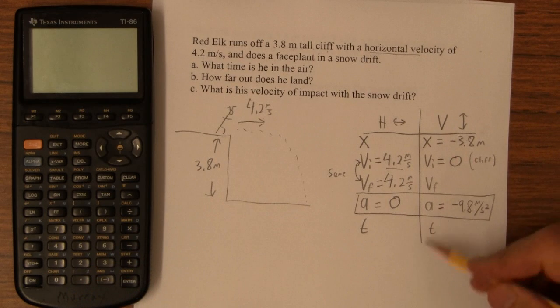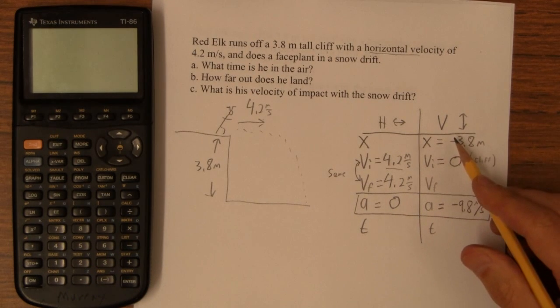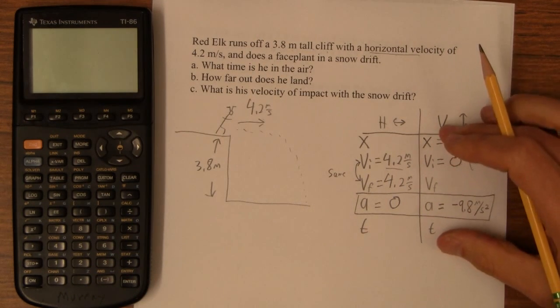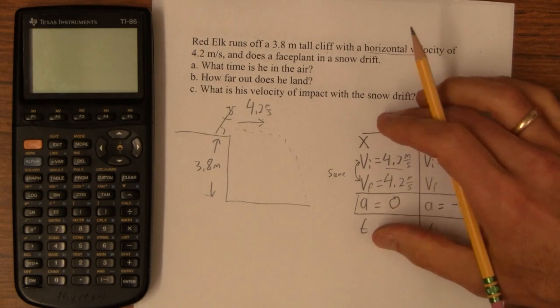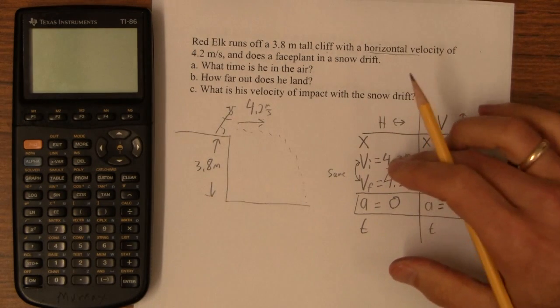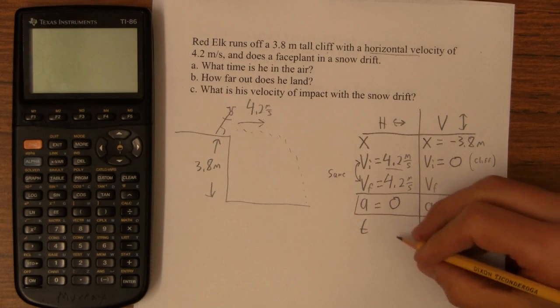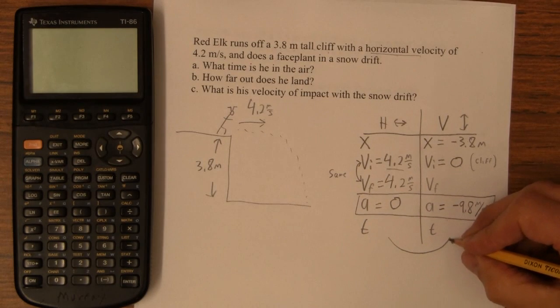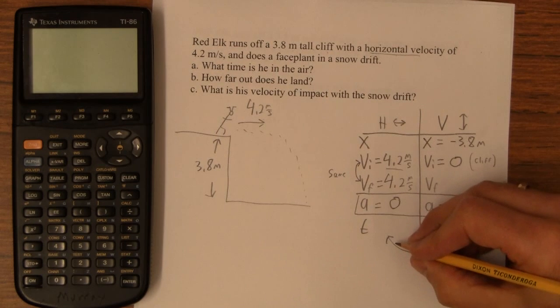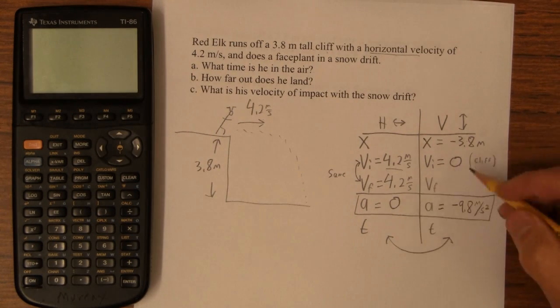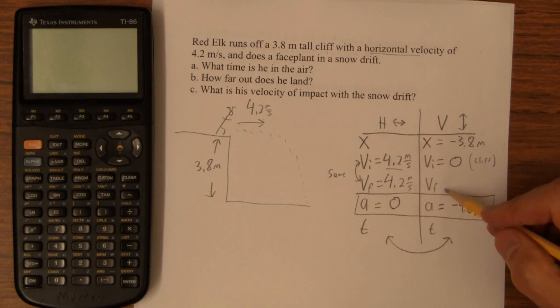Now, what we're going to do is solve this thing. And the rules are that if I'm solving, I have to use this side or this side. I cannot use anything from this side on this side, and vice versa. The only exception to that is time, because time is on both sides. Okay, so let's solve for this side here.